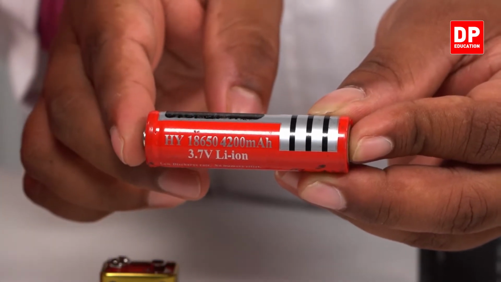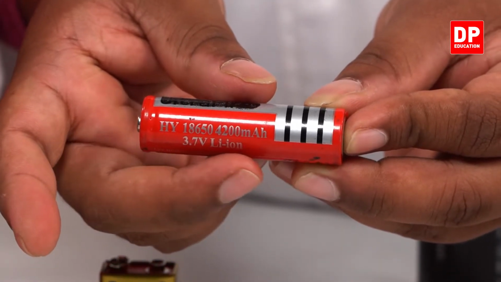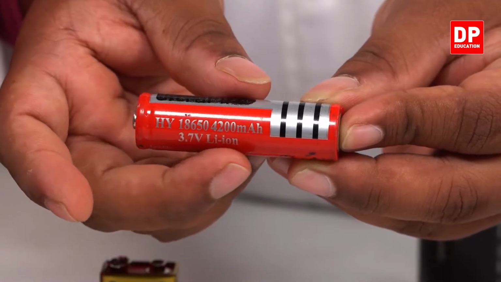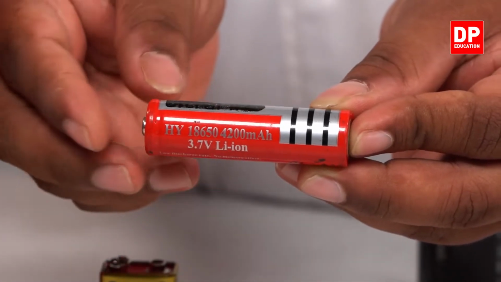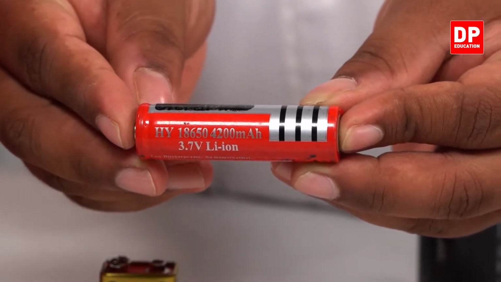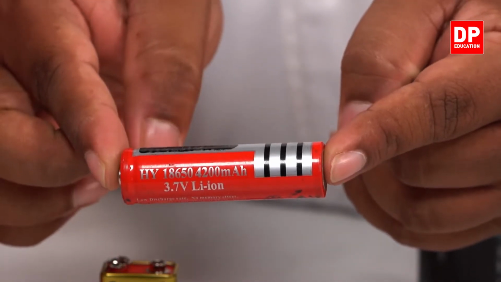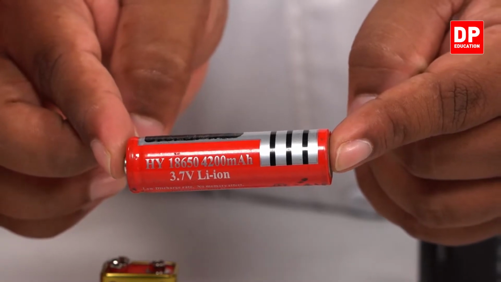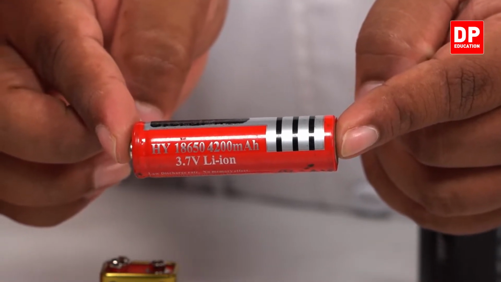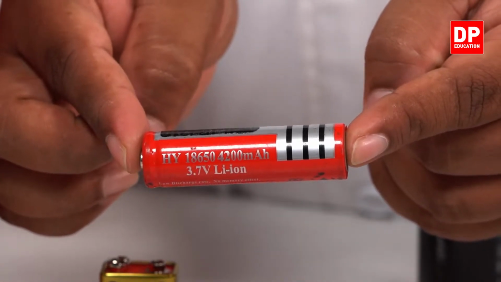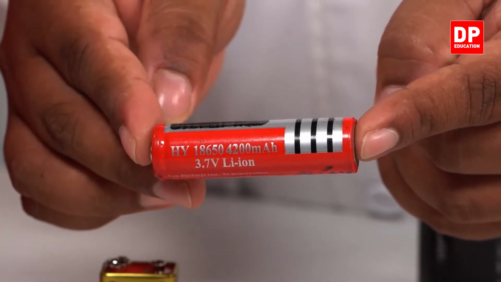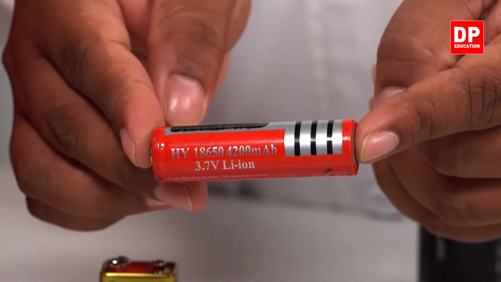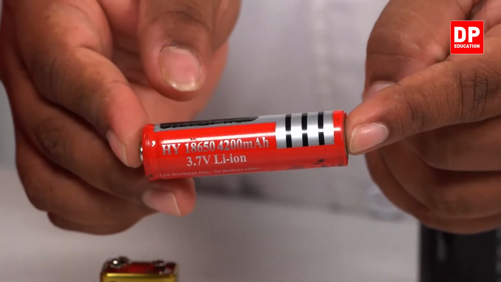So these batteries, especially these lithium ion batteries, we can recharge. So this is also a rechargeable battery. We can recharge and reuse these batteries. Okay, these dry cells can be recharged and we can use them on different occasions. These dry cells we can recharge and reuse.